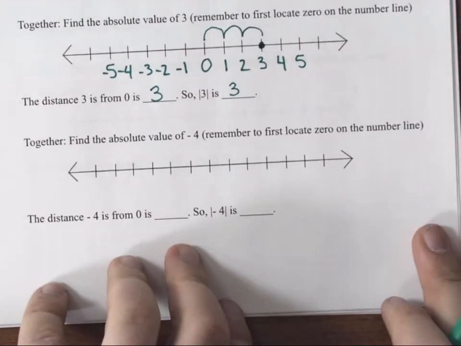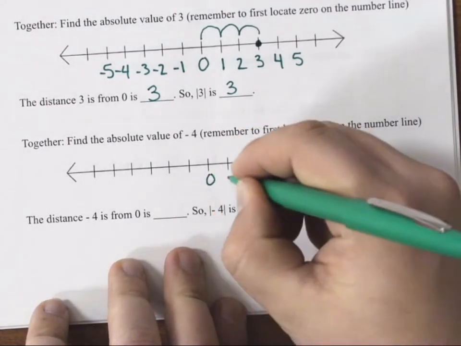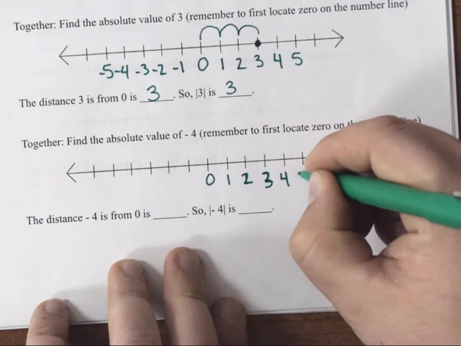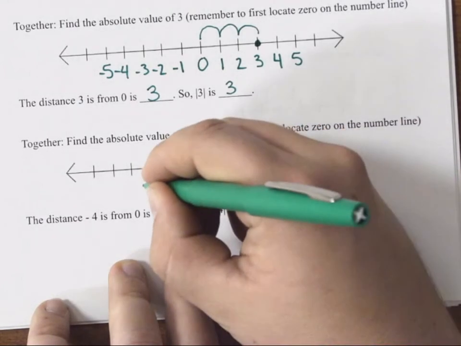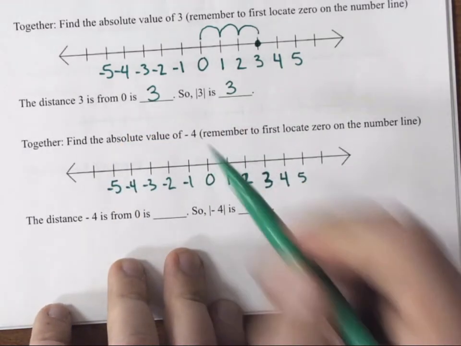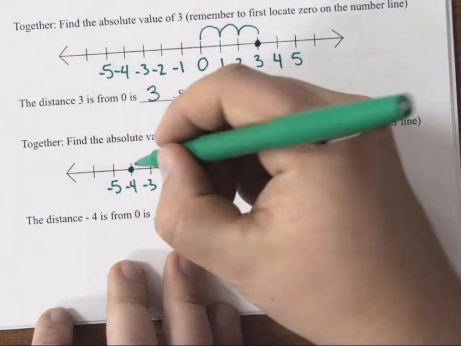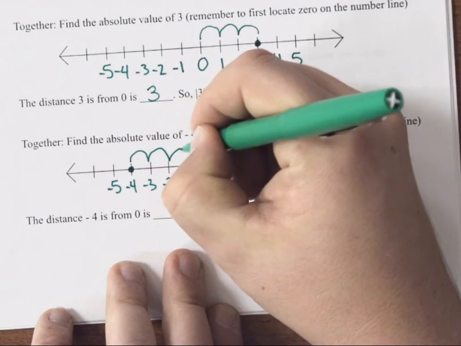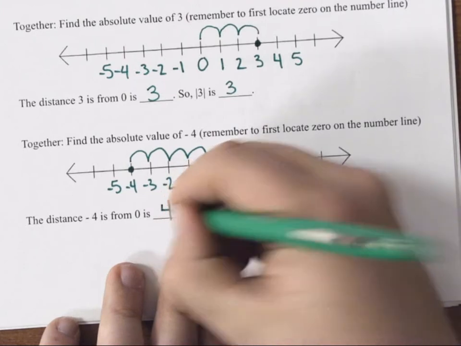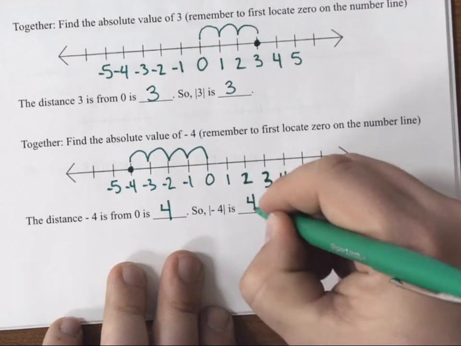Find the absolute value of -4. Remember to first locate 0 on the number line. So this might be 1, 2, 3, 4, 5. -1, -2, -3, -4, -5. So I need to find -4 on my number line, plot a point. Now, how far away is negative 4 from 0? Let's count. 1, 2, 3, 4. So the distance negative 4 is from 0 is 4. So the absolute value of negative 4 is 4.